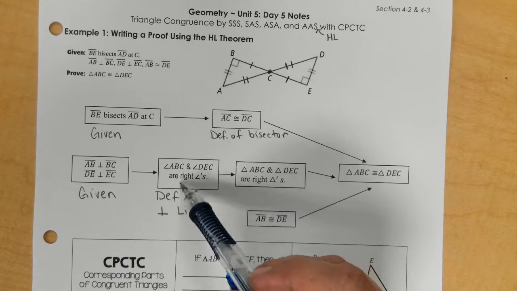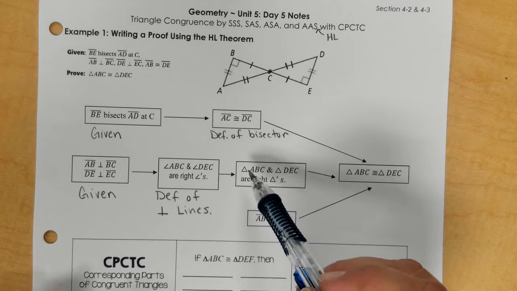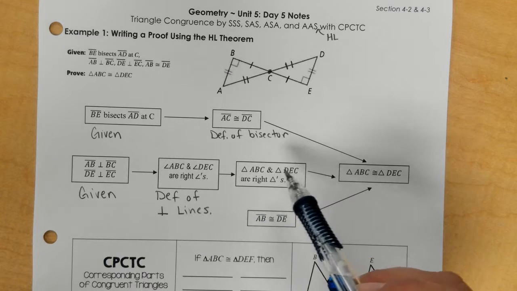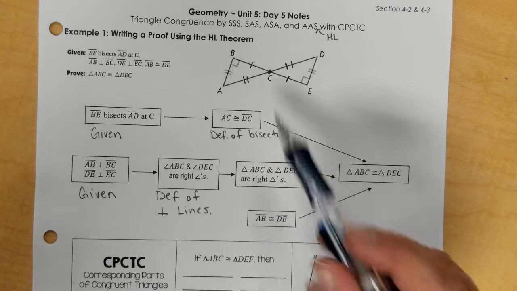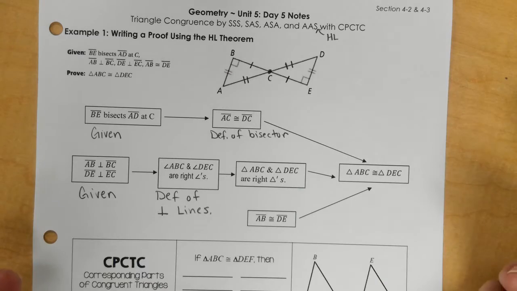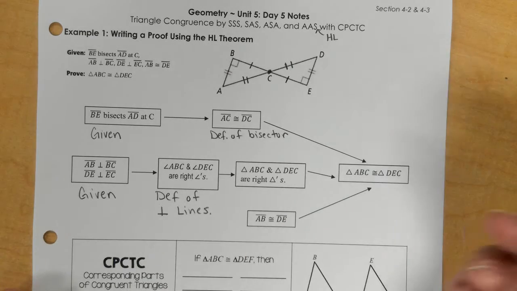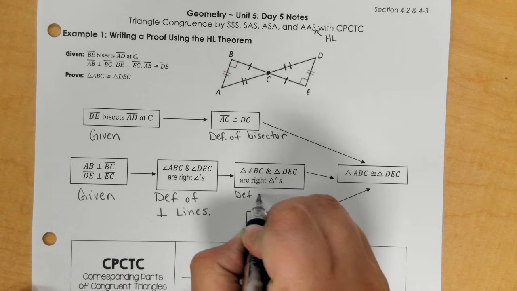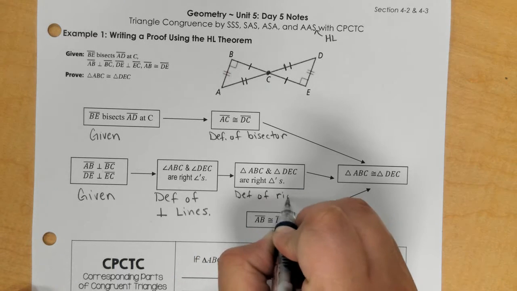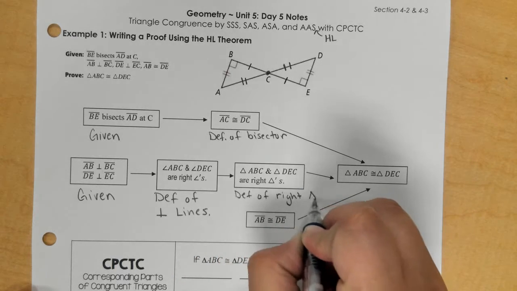Now moving on, we also know then that triangle ABC and triangle DEC are right triangles. Absolutely, we have that one right angle. They're right triangles because they have right angles. So that would be the definition of right triangles.